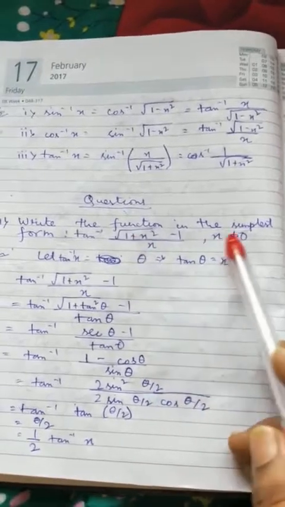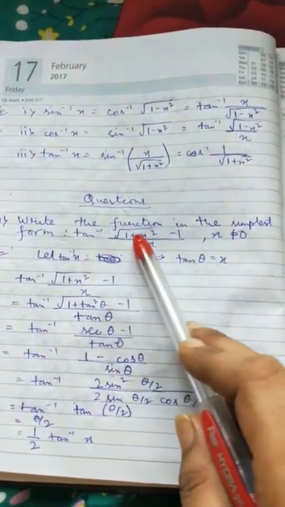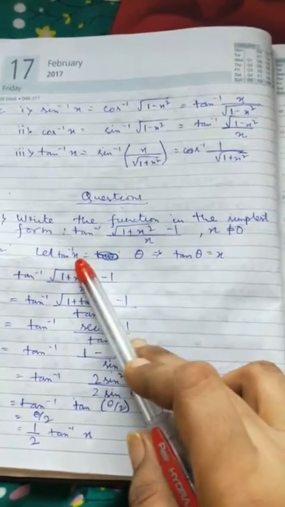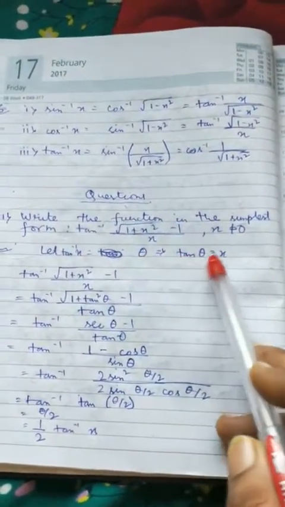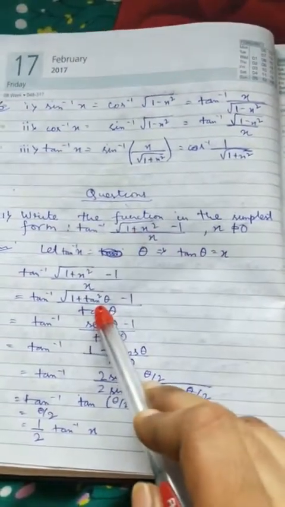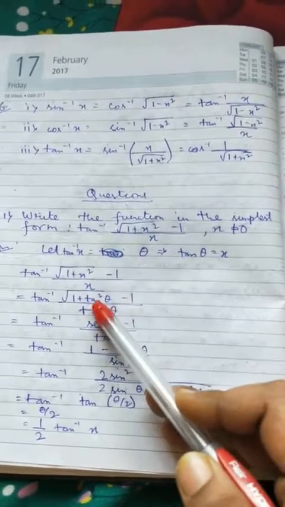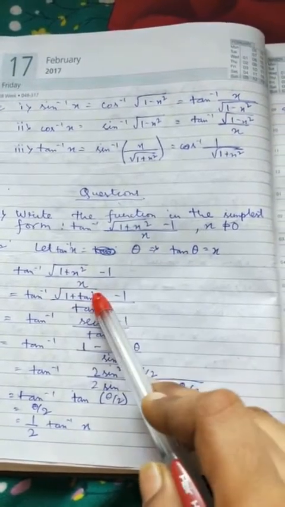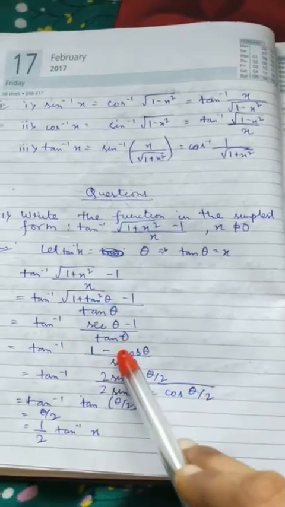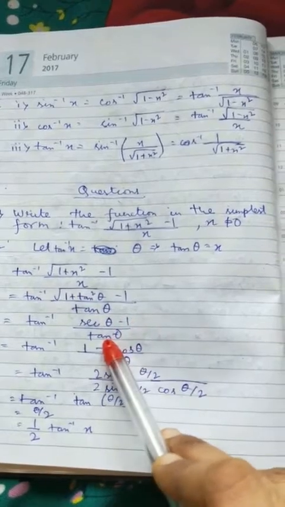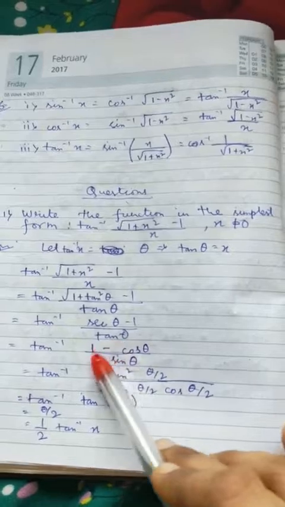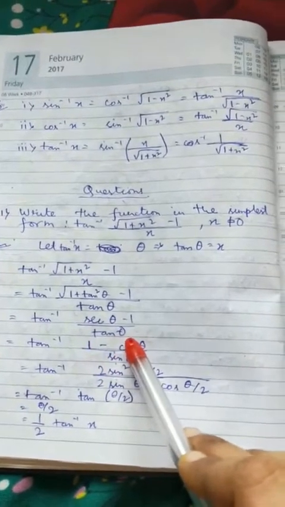We have here, write the function in the simplest form: tan inverse of root over 1 plus x square minus 1, whole divided by x. We assume tan inverse x equal to theta, so tan theta is equal to x. We substitute x is equal to tan theta in this part, so 1 plus tan square theta. This portion becomes sec square theta using our trigonometrical identities. With the square root, it becomes sec theta minus 1 by tan theta. We change this to 1 by cos and this to sin by cos. We are left with this after taking the LCM.